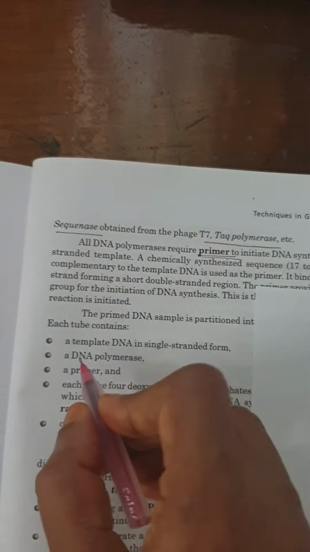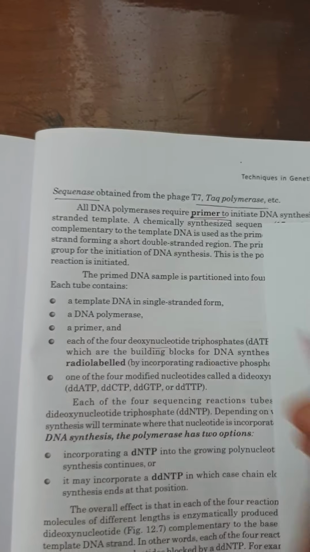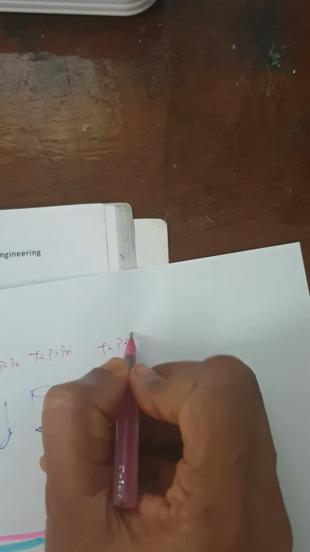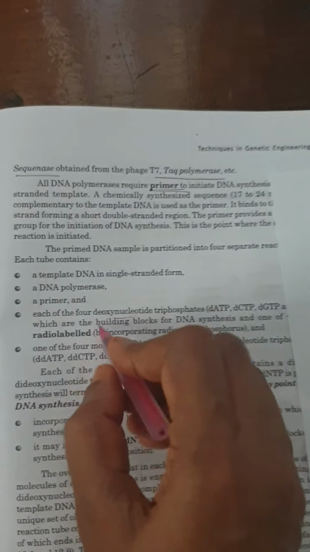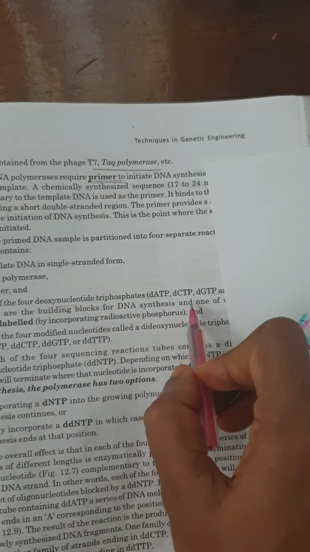Next we have to add DNA polymerase. We need to add DNA polymerase here also. Then we have to add primer. Primer is also important: plus primer, plus primer, plus primer. Next we have to add the four deoxynucleotide triphosphates, dNTPs.